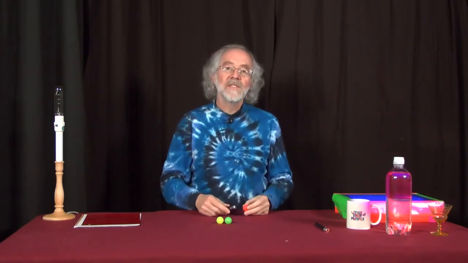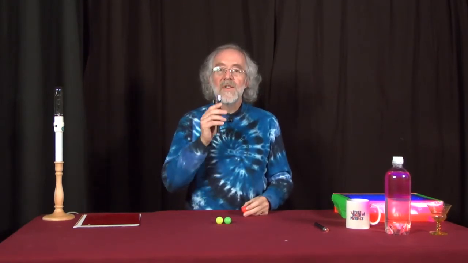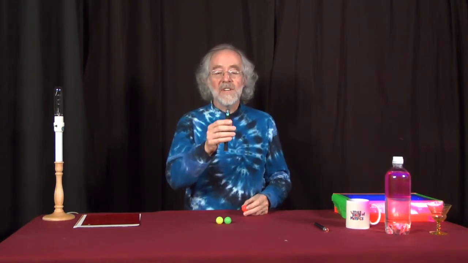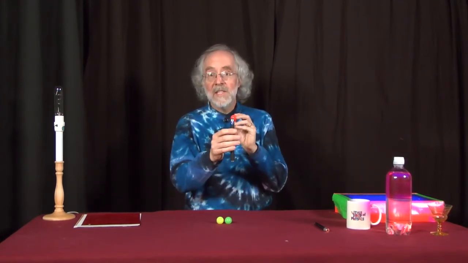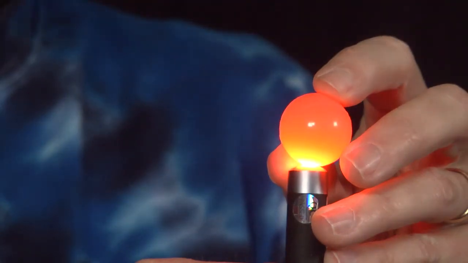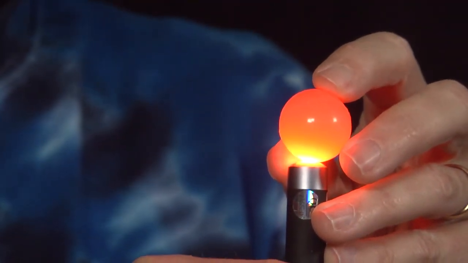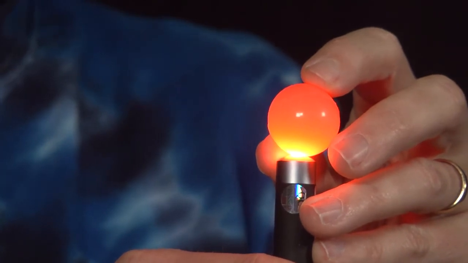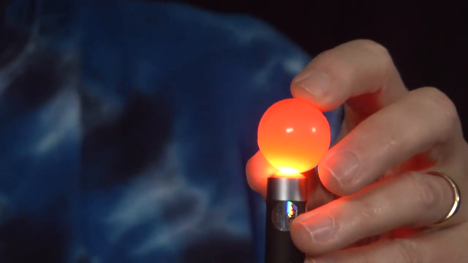Now here's a question for you. Which photon has higher energy? The photons that are coming in from the laser pointer, or the photons that are emitted by the ball? The absorbed or the emitted photons? Which has a higher energy? We'll give you some choices.